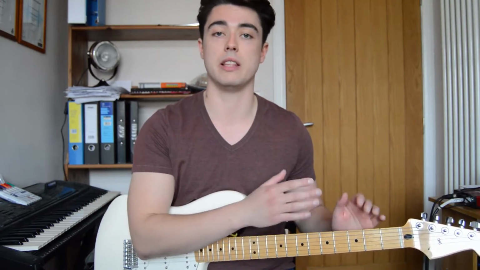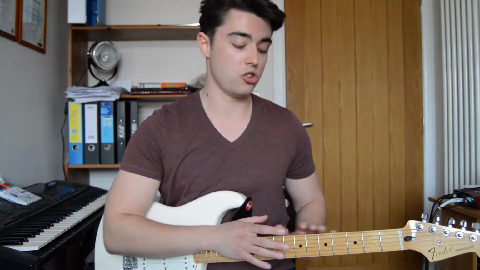So if we want to know how to play the major pentatonic scale, all we have to do is take the 5 shapes that we learned over when we were playing the minor pentatonic scale and just shift them all back 3 frets and finally change what note we're starting on as being our root note. So I'll show you now the 5 positions of the A major pentatonic scale.